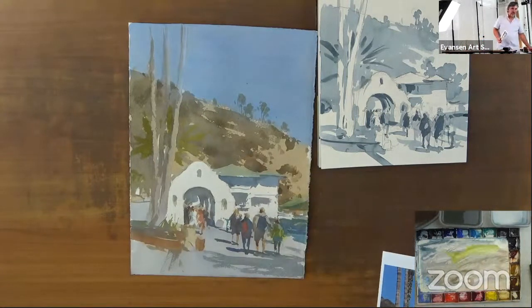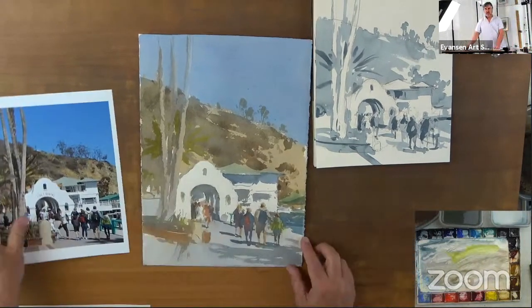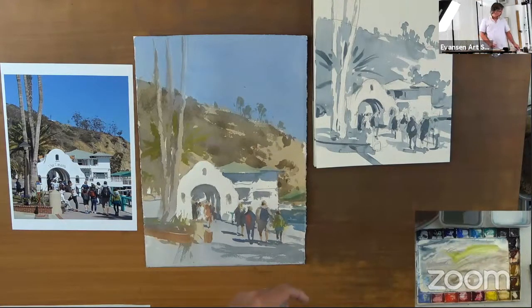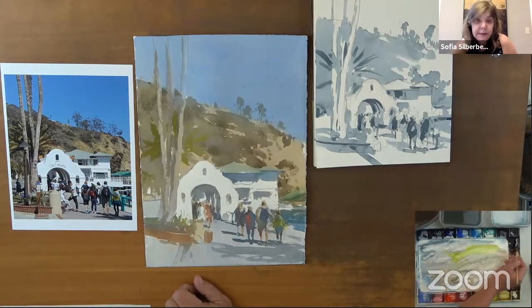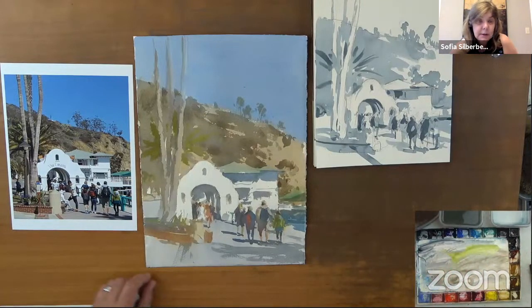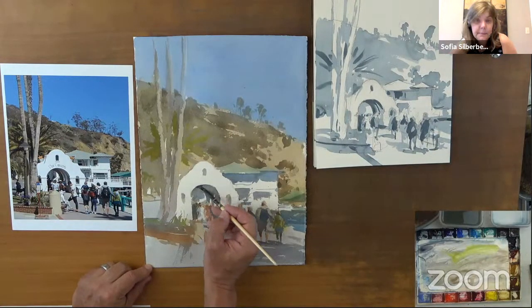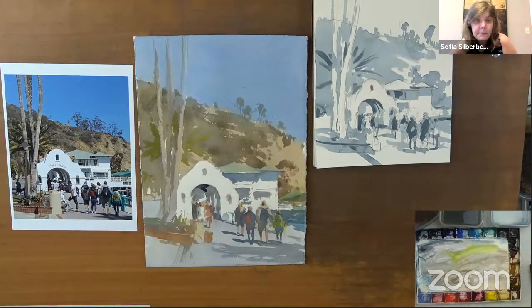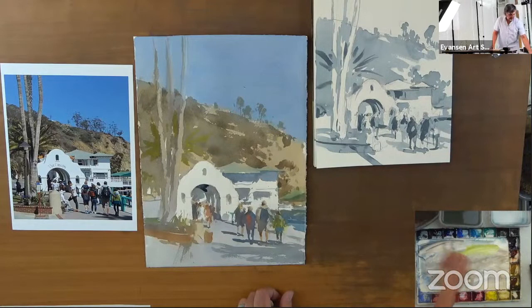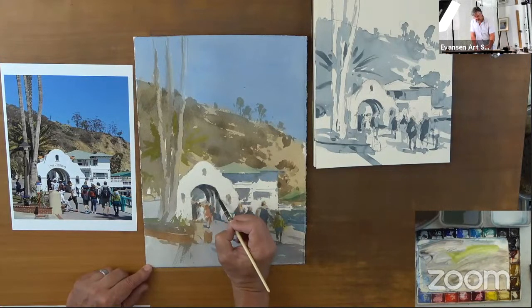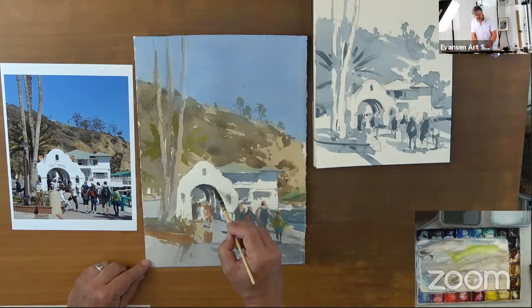All right, I'm going to zoom out just a little bit again here so you can see everything together. All three together. Okay, so I'm going to start refining that structure. Try and bring that forward a little bit here. Like that dark.